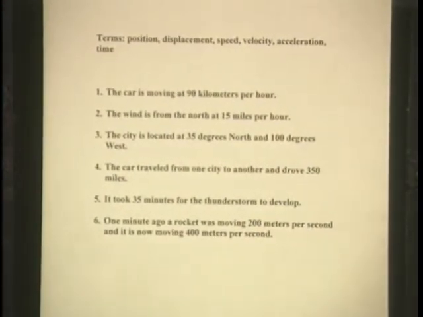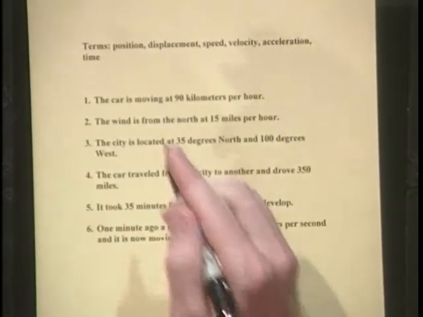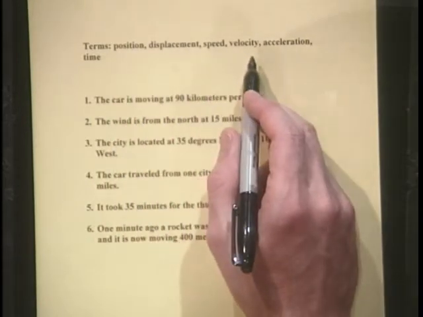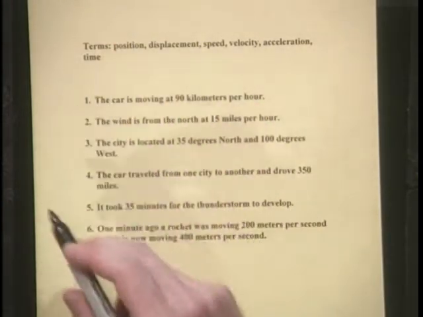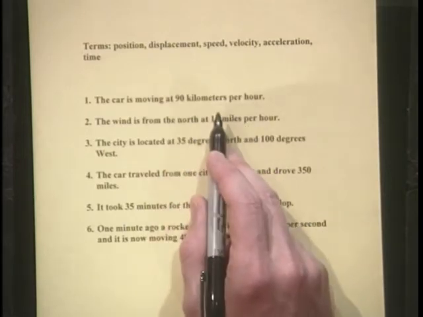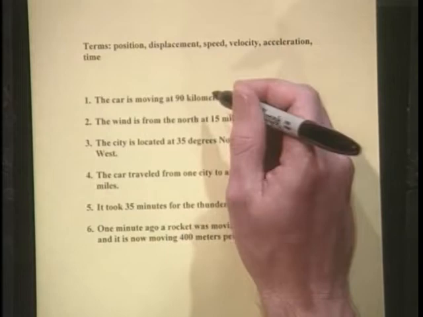On the overhead, we'll look at these definitions. We have 6 sentences here, and we're going to define what each of these is. The first one states, the car is moving at 90 kilometers per hour. And our choices to pick from here at the top are position, displacement, speed, velocity, acceleration, and time. So the car is moving 90 kilometers per hour. So we have speed here, but no direction. So this one is speed.